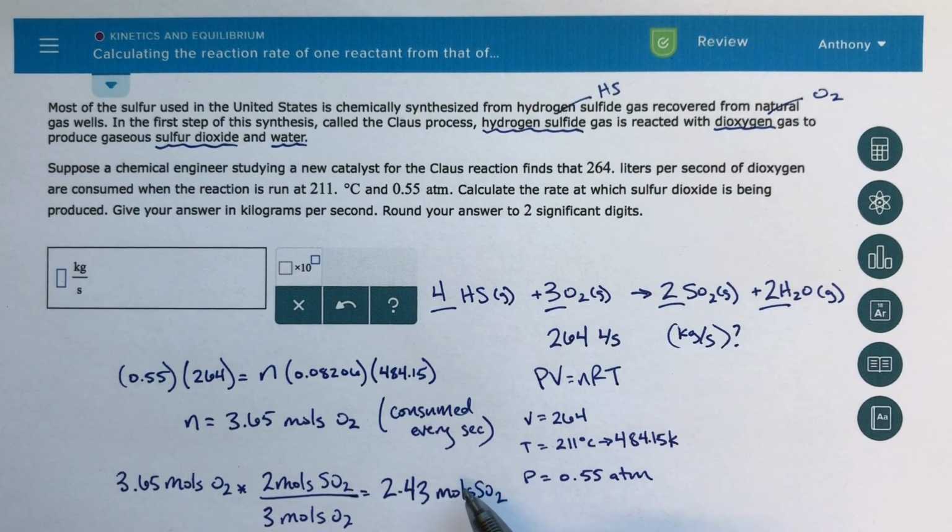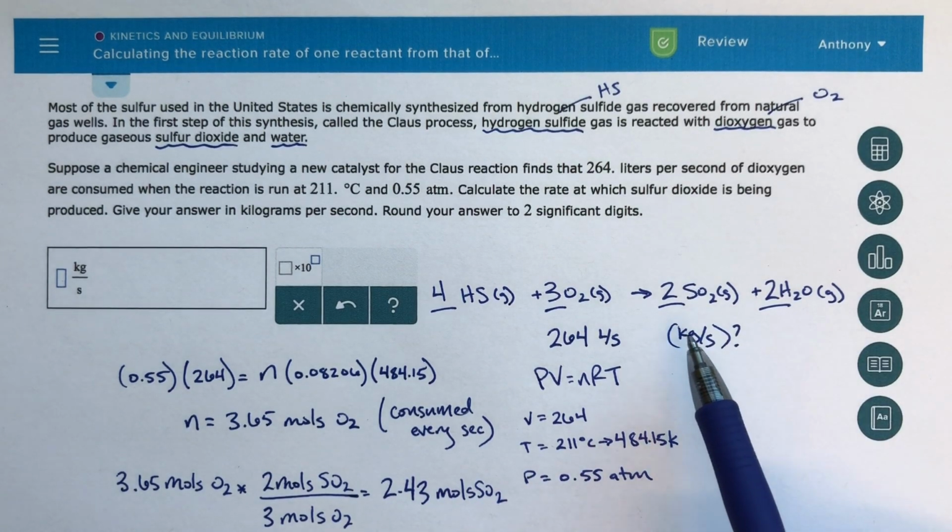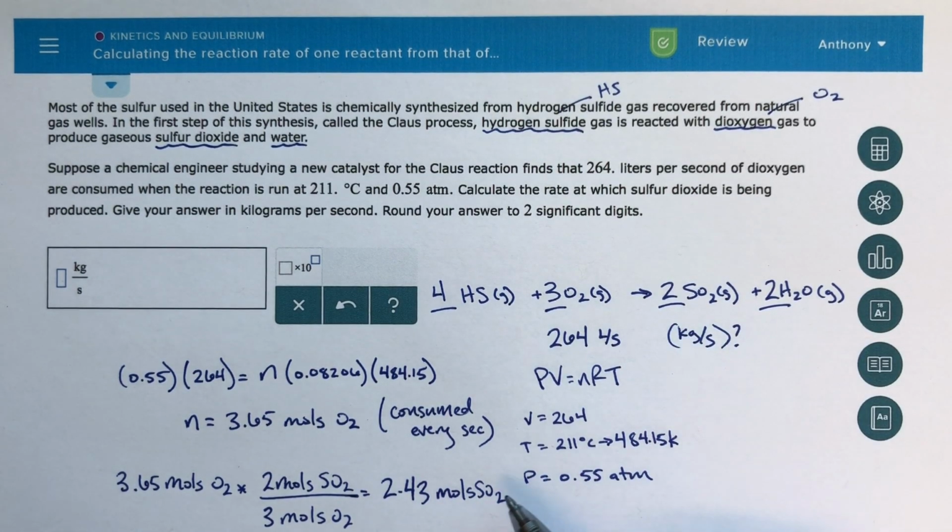So every second you will be producing 2.43 moles of SO2, but we want our answer in terms of kilograms per second. At this point we just need to do a moles to grams conversion, and convert this number of moles of SO2 first into grams and then into kilograms.